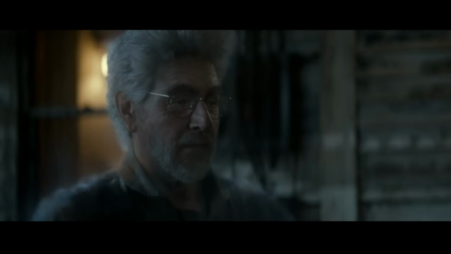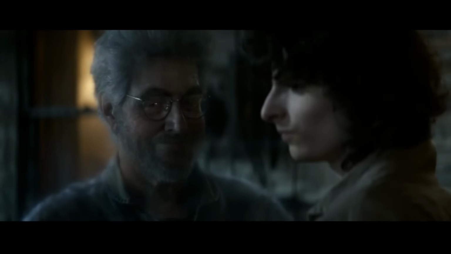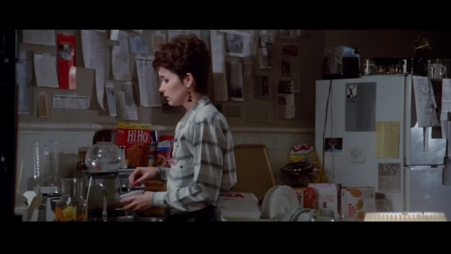The moment starred a CGI Harold Ramis, not how he actually looked in his later years, but slimmed down a little, how he should have looked. And based on the response, it was exactly what the fans wanted to see.